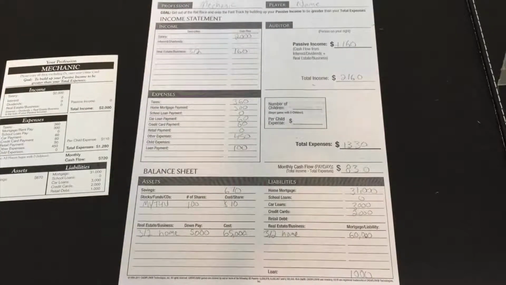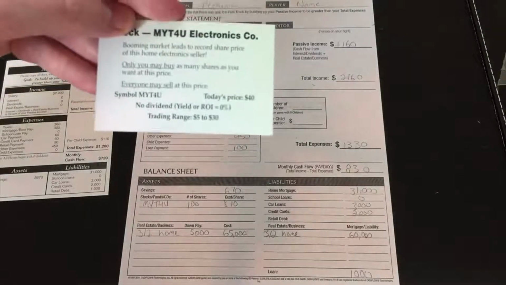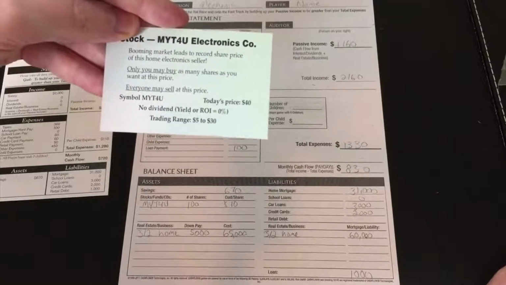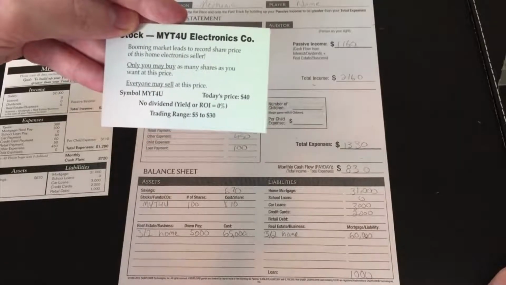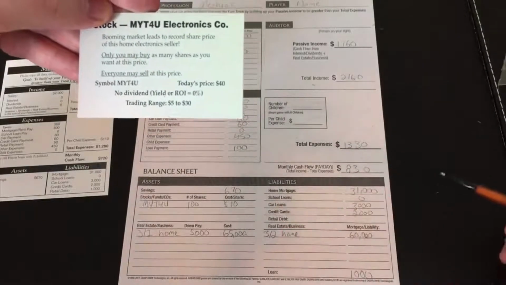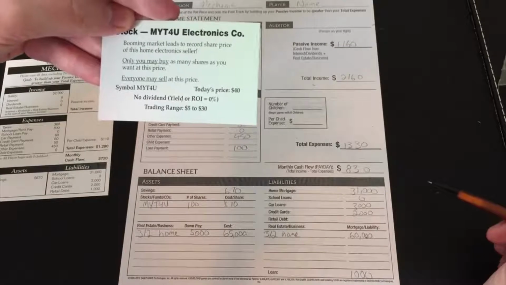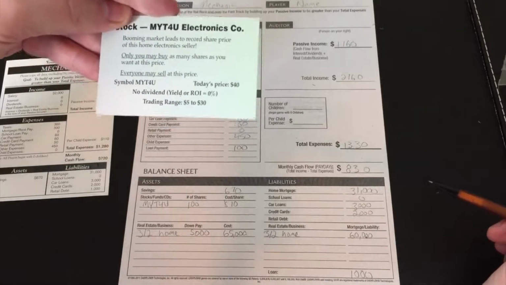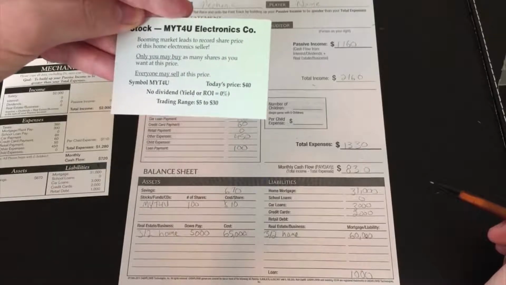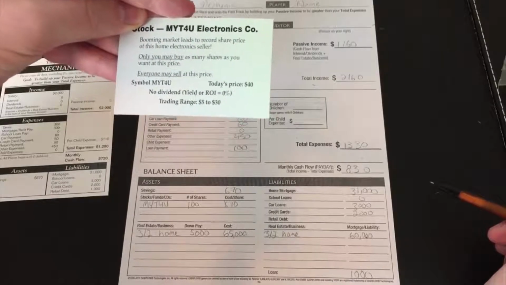So let's say we're playing the game a little bit longer and another card comes up. This time it says, Mighty for You, booming market leads to record share price of this home electronics seller. Only you may buy, everyone may sell. So what that means is if I'm an owner of this stock, which I am, I can now sell it for the price of $40 per share, even if I'm not the person who pulled this card. So only the person who pulled this card can buy at 40, but anyone at the table can sell.